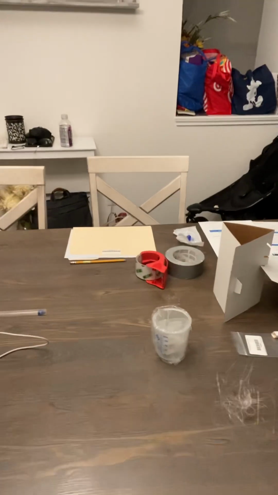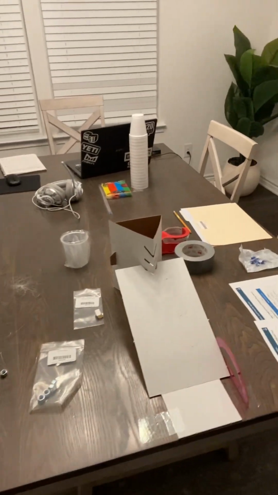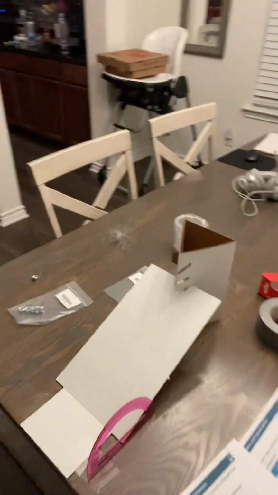And today I'm doing my first lab, which is the distance traveled by a projectile. So to show you my setup, we're working here on my dining room table. We're going to be measuring... we've got some marbles here and we're going to place them on our ramp.